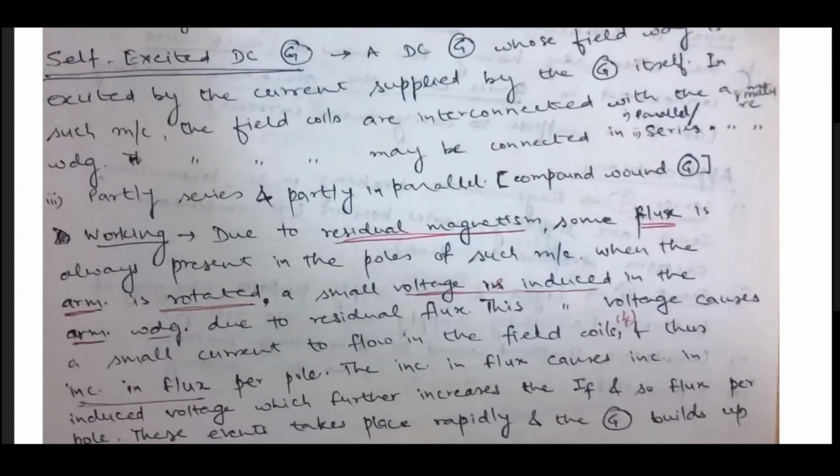So this process of field current generation and armature current generation will continue till the rated voltage of the generator is reached. Since I have told you that this magnet system is in between the earlier two, some residual magnetism is present, but it is not very strong. So when the field coil is connected in series, it becomes a series generator.